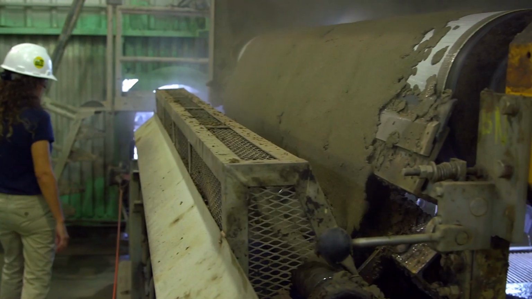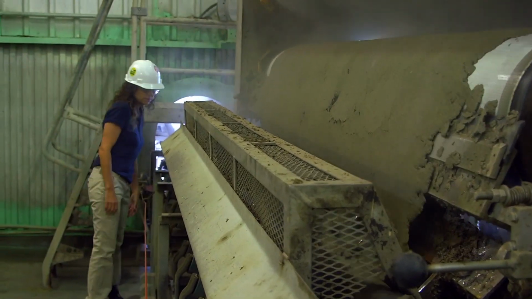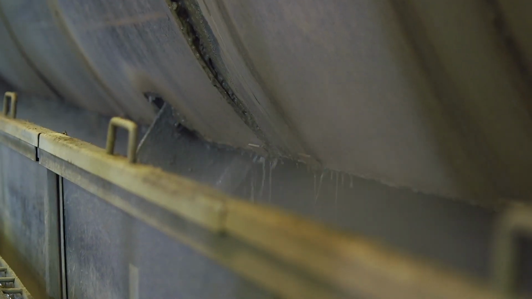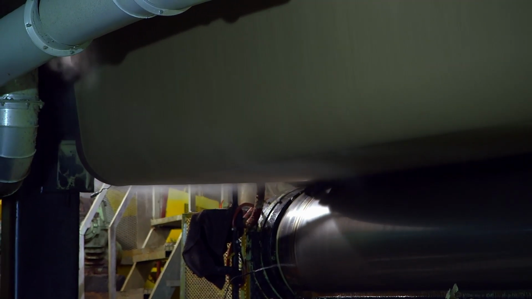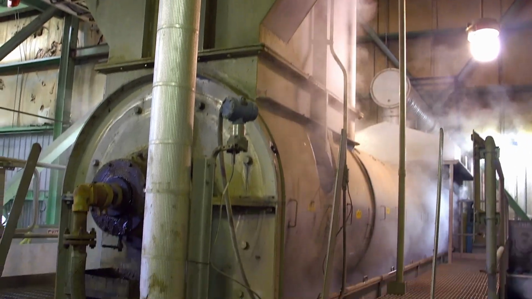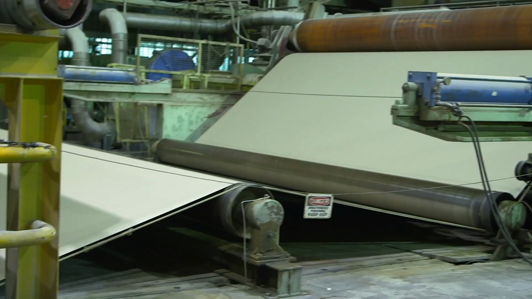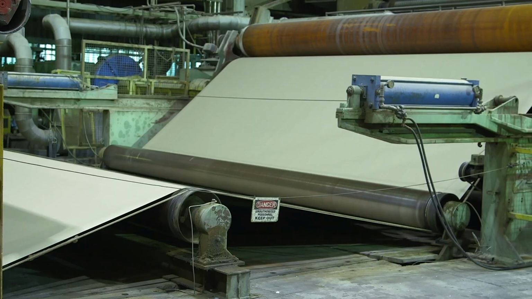The slurry goes through a refining process and is then sent to the paper machine. The slurry is spread evenly onto a porous belt, and excess water is removed as the belt runs through a series of heated rollers to dry and smooth the sheet. For some grades of paper, additional coatings may be added to enhance the smoothness or improve printability.